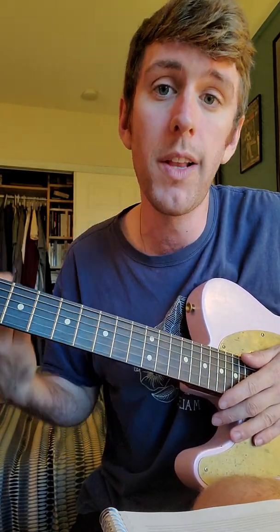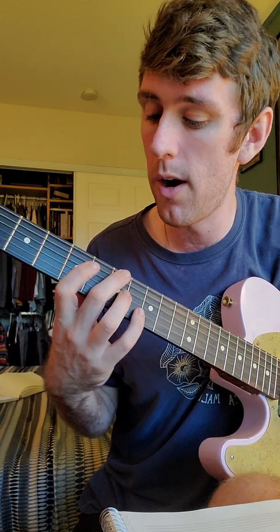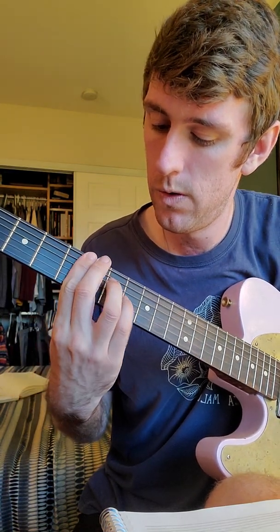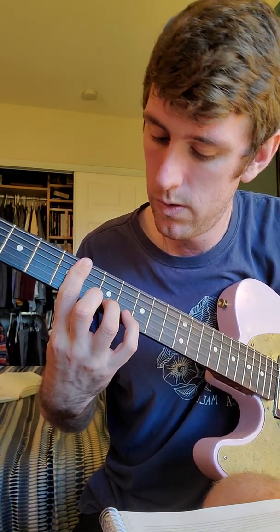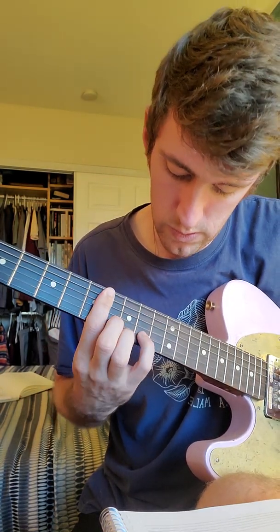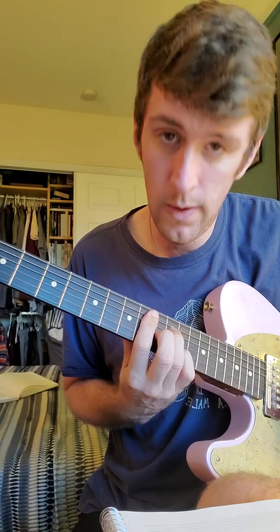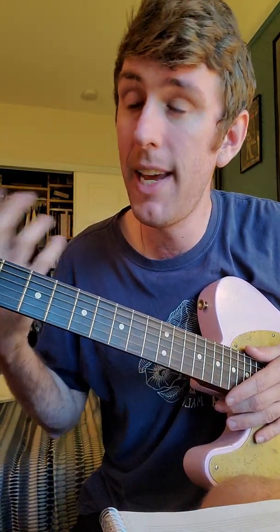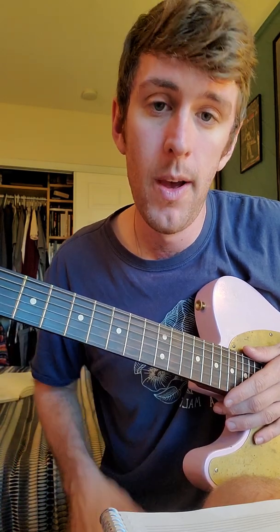This is also really useful for solo guitar, because weirdly enough, when you're playing solo guitar, less is more. The less you're playing, the more pianistic and the more interesting it sounds.